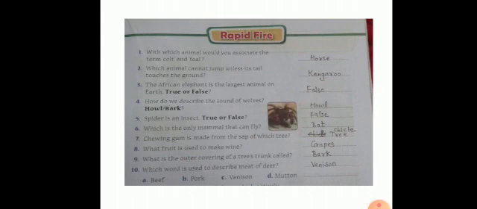What is the outer covering of a tree's trunk called? Yes, bark, as it is the hard outer covering of a tree. Tenth one. Which word is used to describe meat of a deer?